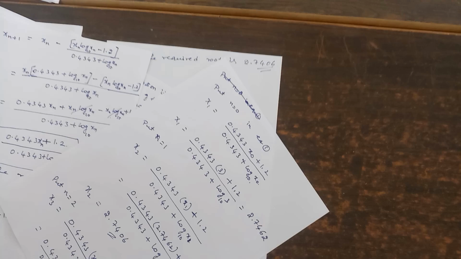So here let us look at an approximate root of the given equation. So f of x equals 0, where f of x equals x into log x base 10 minus 1.2.